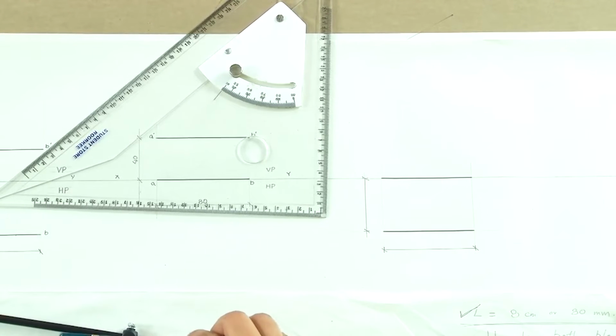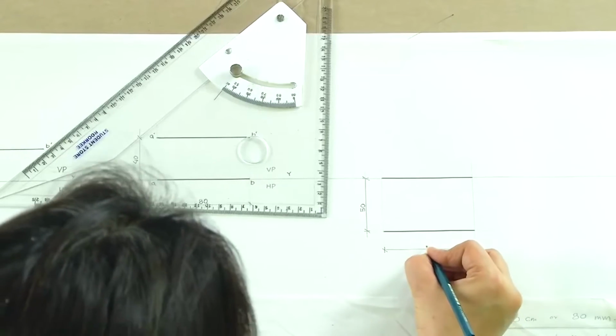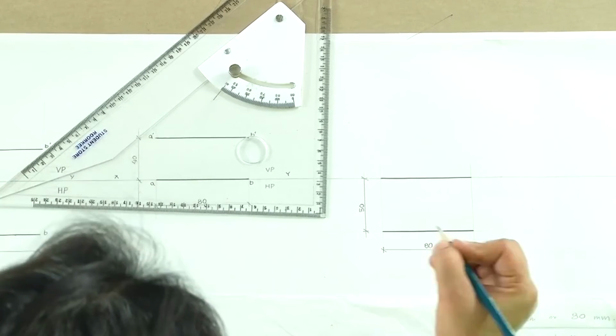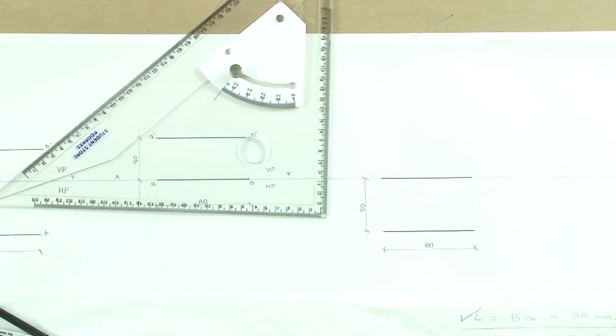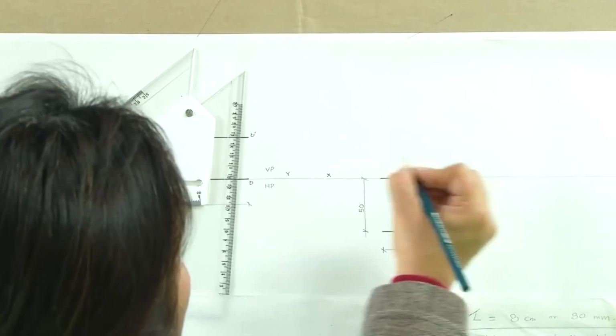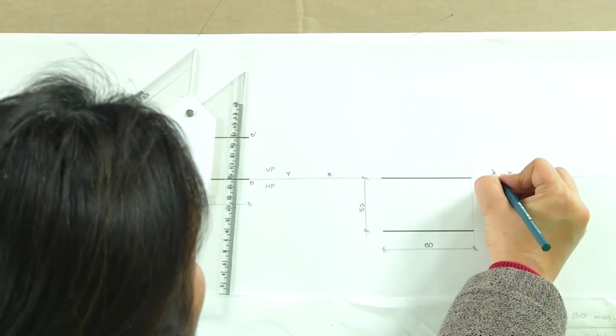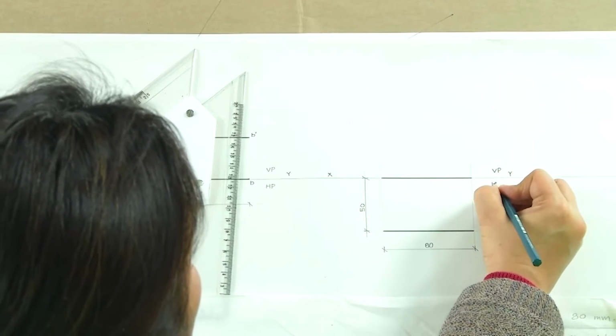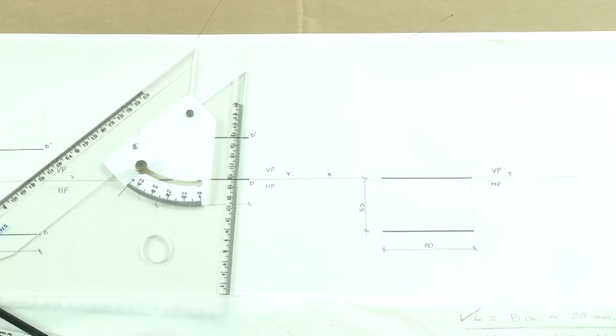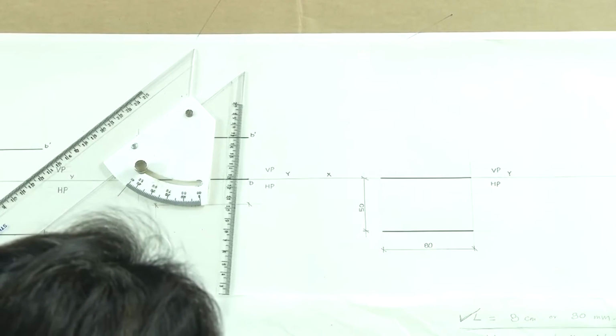So, the dimension was, it is at a distance of 50 mm from VP, the length of the line is 80 mm, and this is the reference line VP HP, and again the nomenclature of the line.